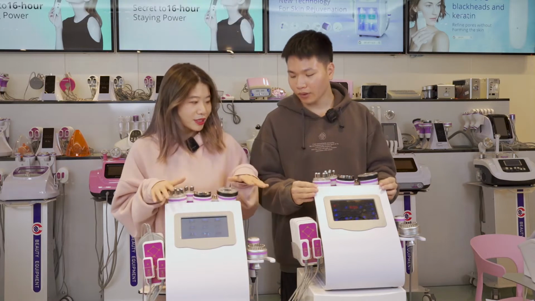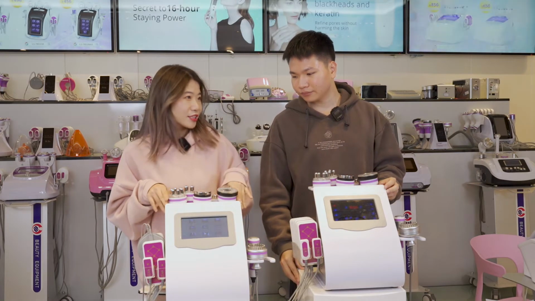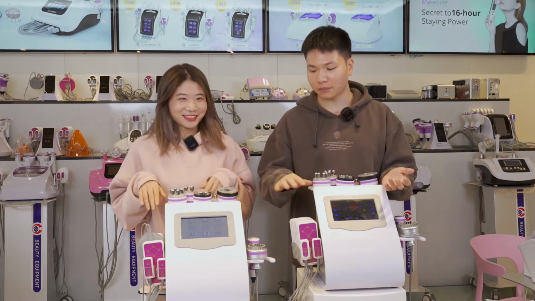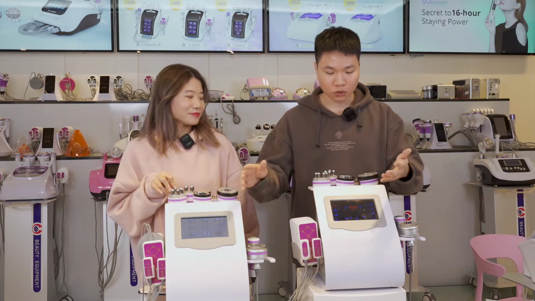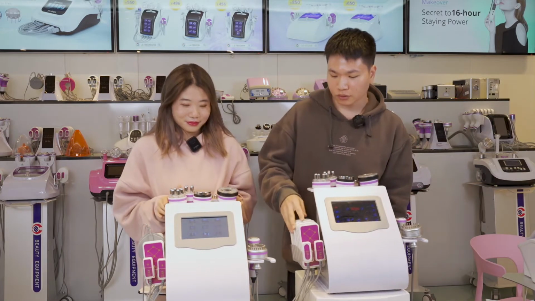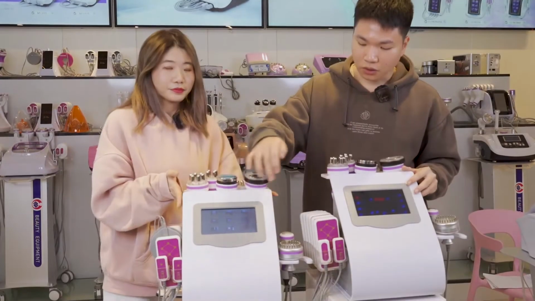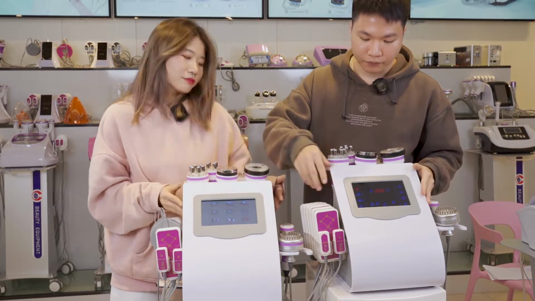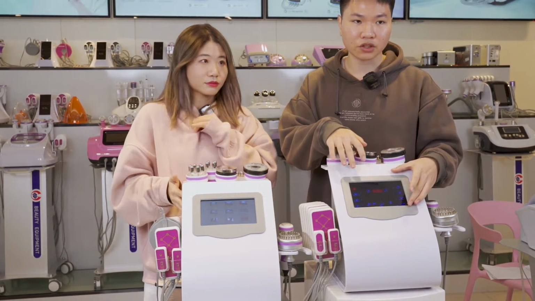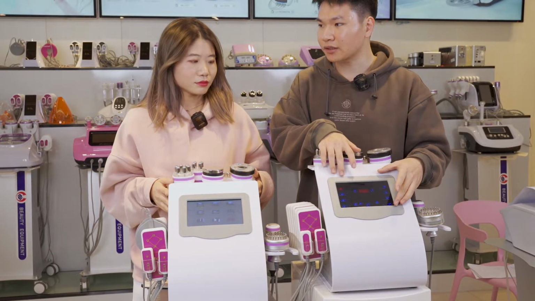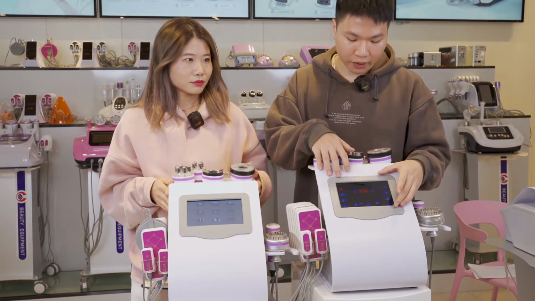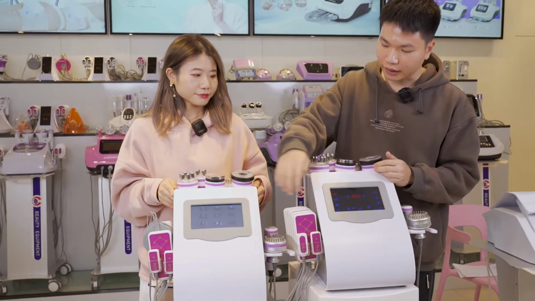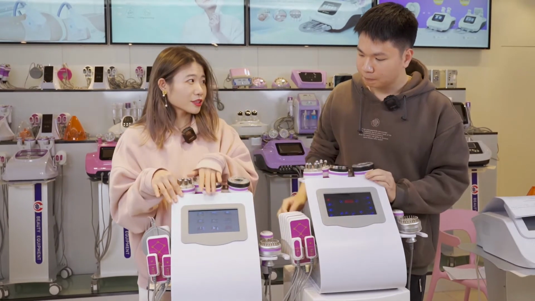But for these two machines, it looks the same. What is the difference between them? It's hard to see the differences, but if you move the camera close to the screen, you can. The newly launched 10-in-1 cavitation machine has a touch screen. This one is the 9-in-1 cavitation machine that we have been selling for several years. It's a hot seller at Mychway, but it has a finger touch screen, so it will react slower than the touch screen. Okay, so the difference is the screen.